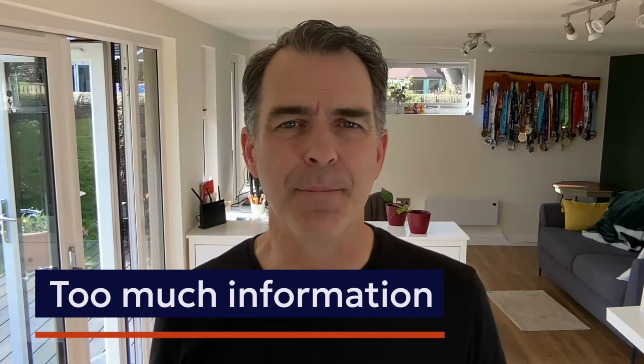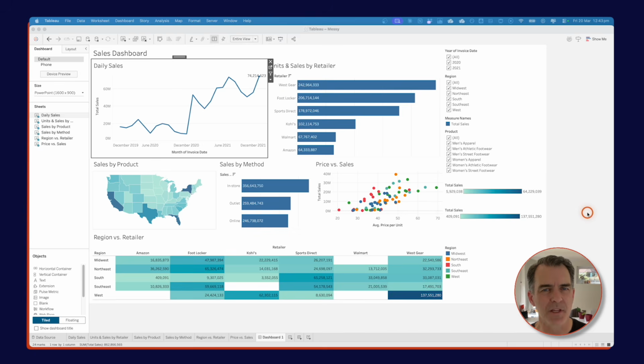Mistake number 2 is trying to fit everything into one view. This happens all the time. Someone builds 10 worksheets, works hard on all of them, and then feels like all 10 should go on the dashboard. The result is a wall of charts that overwhelms the user before they even know where to look. Just because you can fit more on the screen doesn't mean you should.